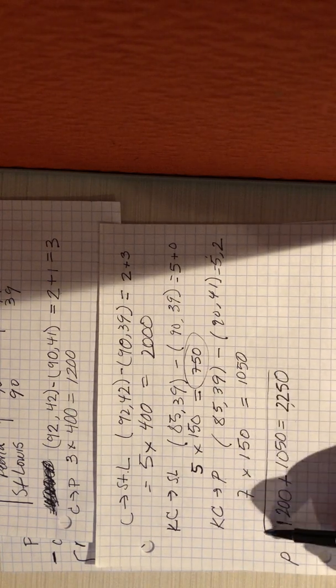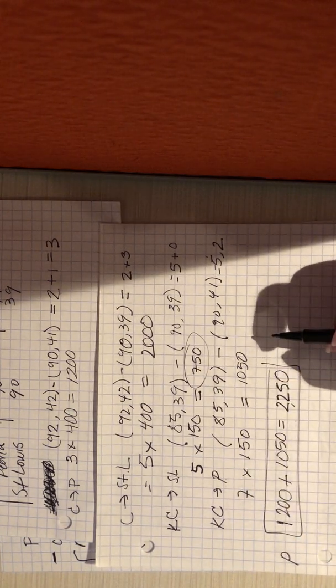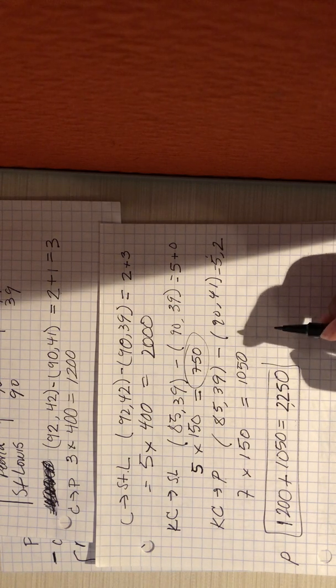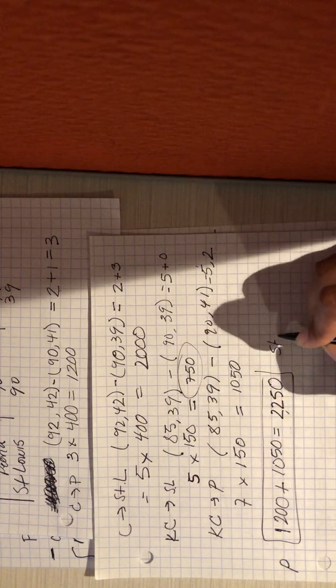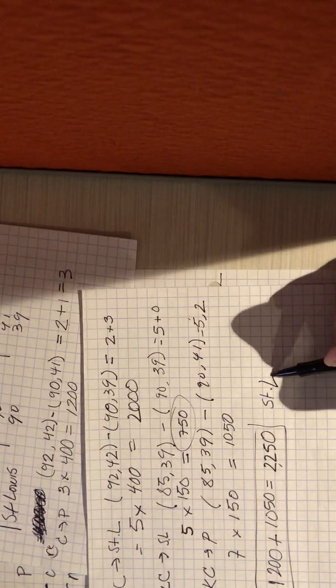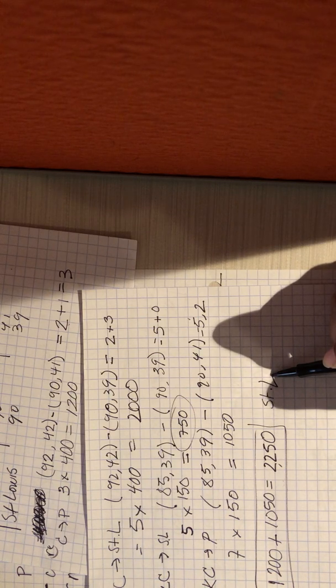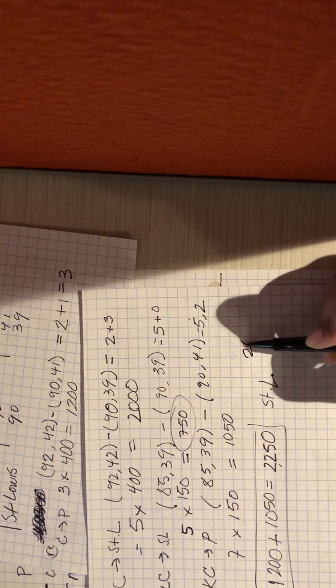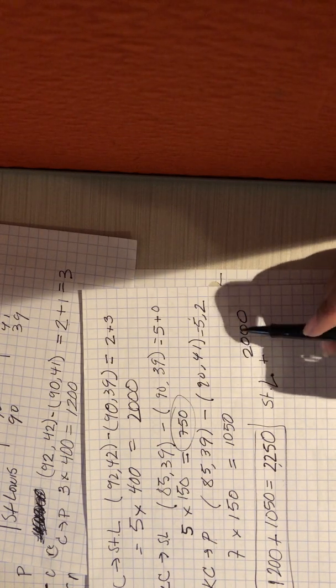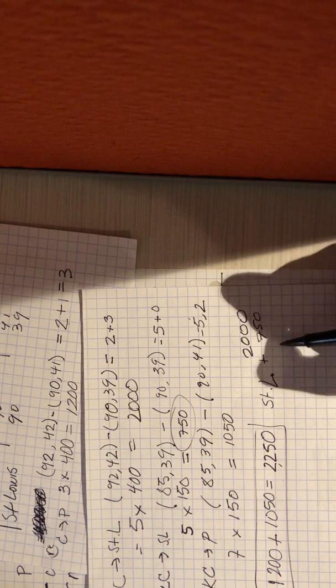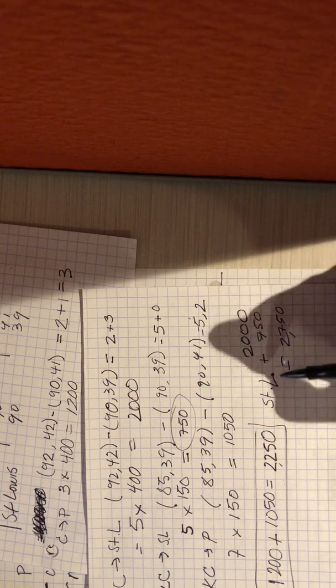And then for St. Louis, our total low distance score would be the Chicago to St. Louis was 2,000, and then we're gonna add that to Kansas City to St. Louis, which was 750, and we're gonna get 2,750.